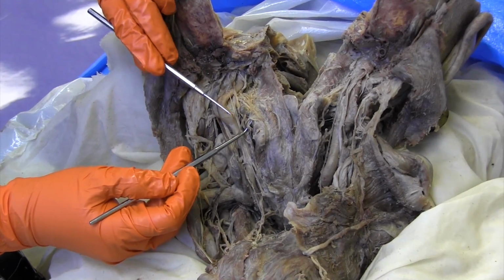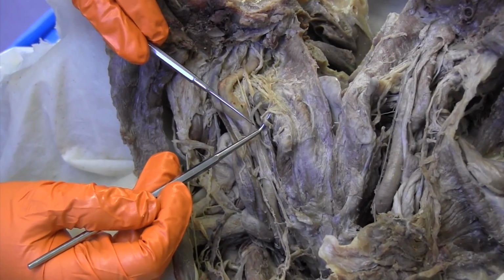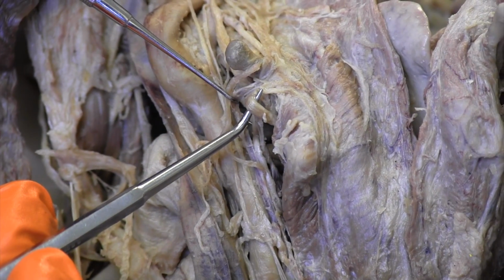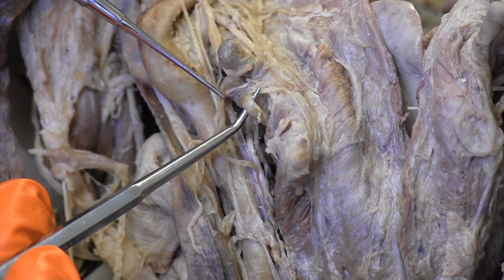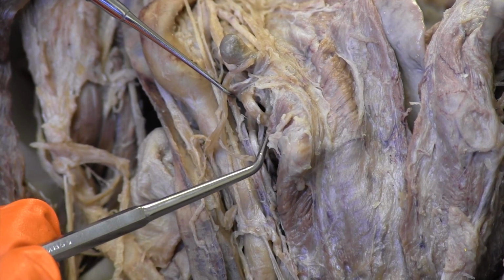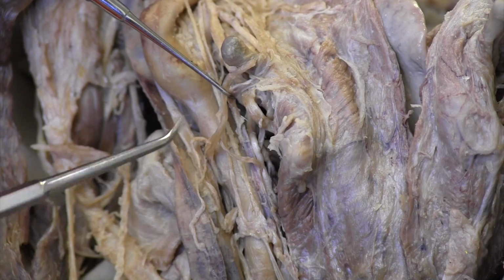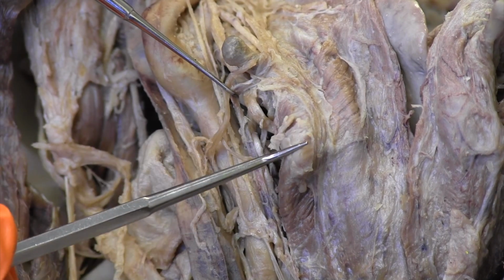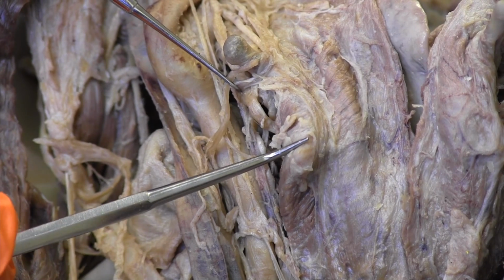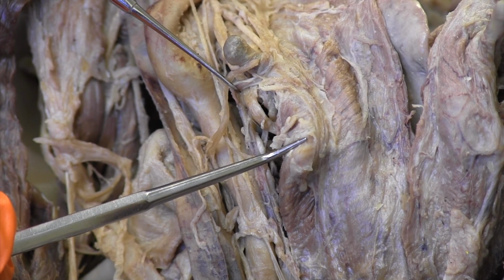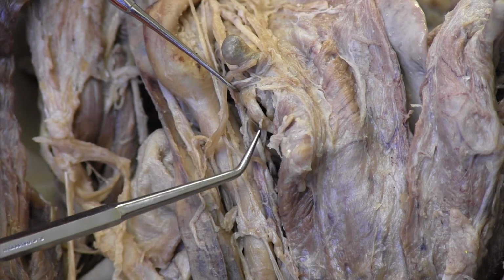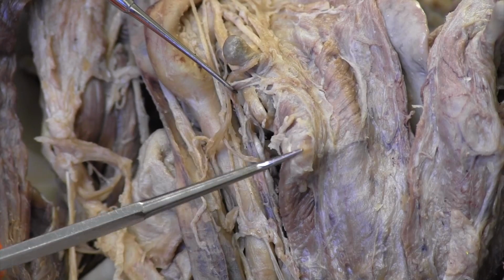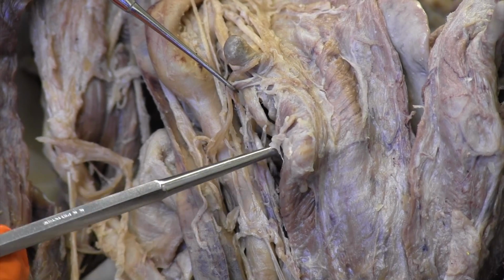Let's go for this structure right here. What's overlying my probe? Just identify. So this could be a little tricky, but use your landmarks again that we just talked about. So hyoid bone, thyroid cartilage. That should immediately make you think of some structure with things piercing or passing through it. The thyrohyoid membrane lays right here.